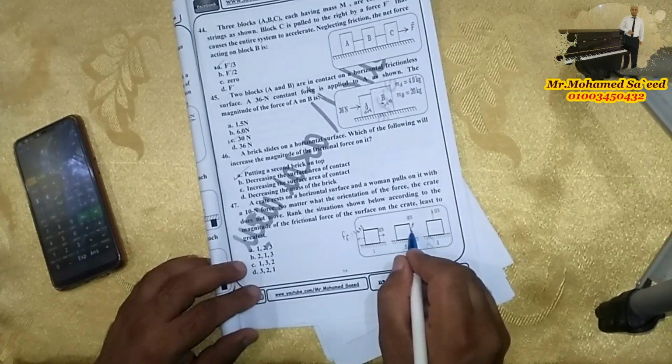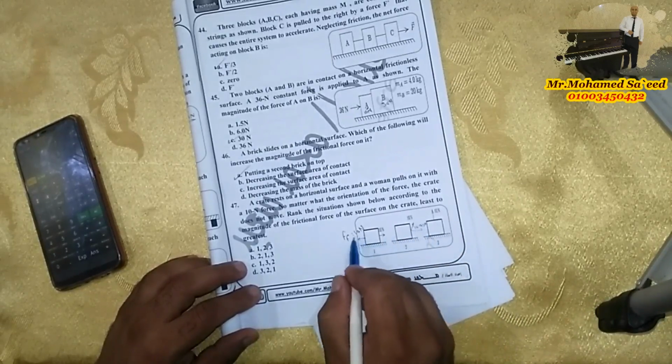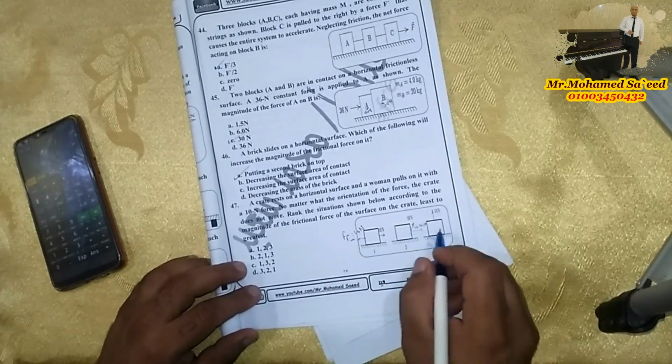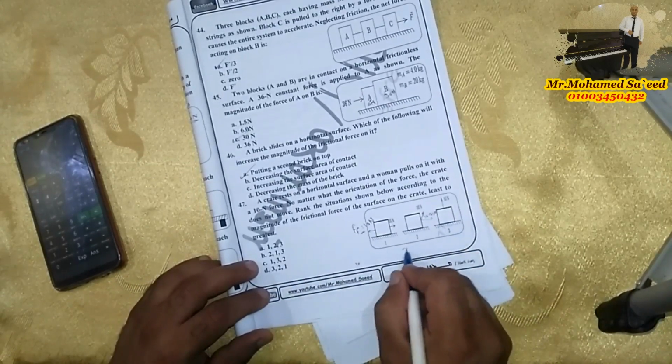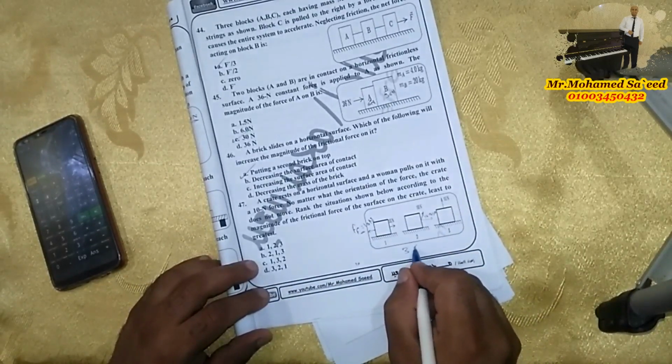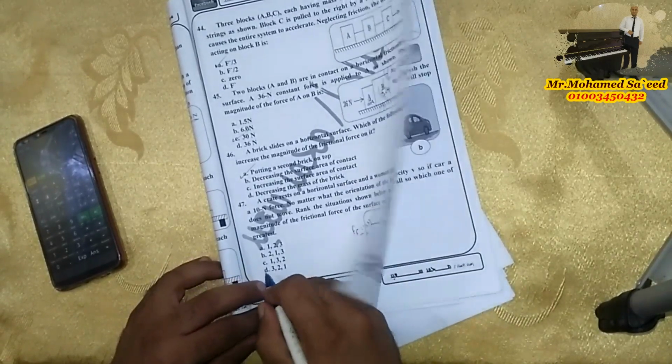Friction force equals 10 cosine theta. 10 cosine theta means هيديني طبعا certain number less than 10، يعني دي كده friction force in this case greater than in this case. In this case friction force هتبقى كام؟ approximately 0. يبقى أقل friction force number 3، then number 2، then number 1. 3 2 1.